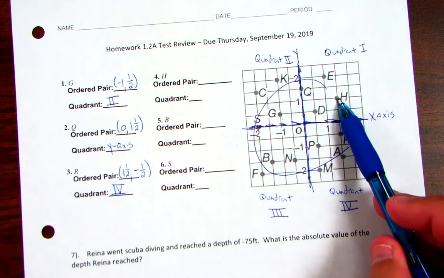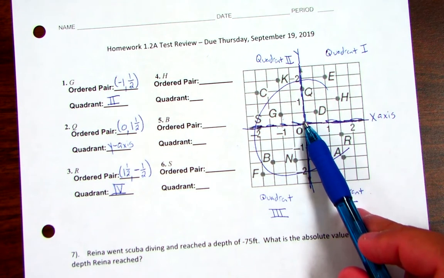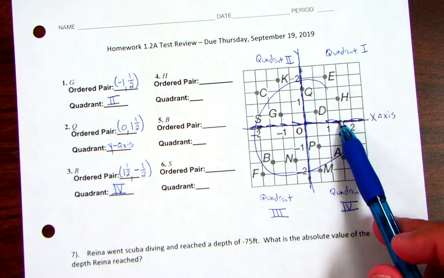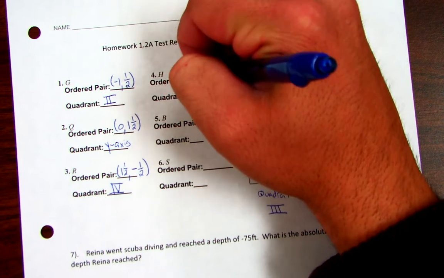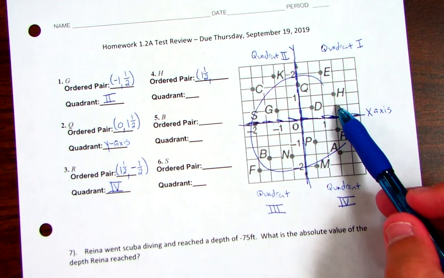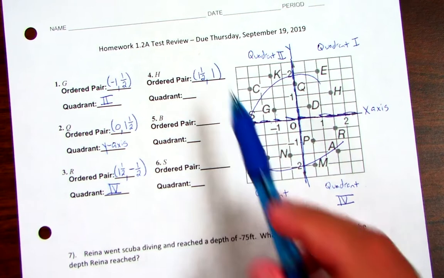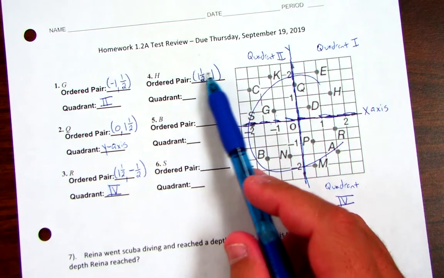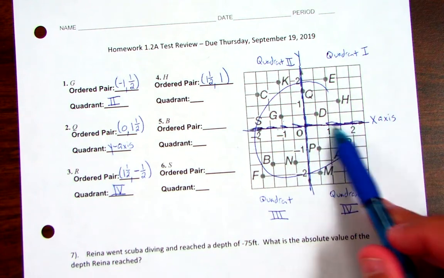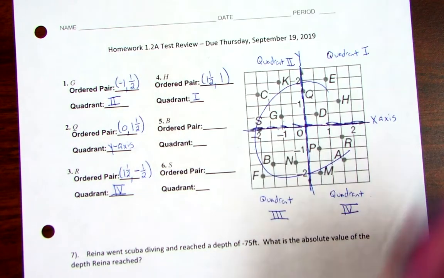All right, let's see. Point H is right here. From the origin, you always start at the origin. It's your starting point. I had to go over half a unit, 1 full unit, 1.5 units. And then I had to go up half a unit, a whole unit. Now, when you have a positive x value and a positive y value, what quadrant is that in? Positive x, positive y is right here in quadrant 1.